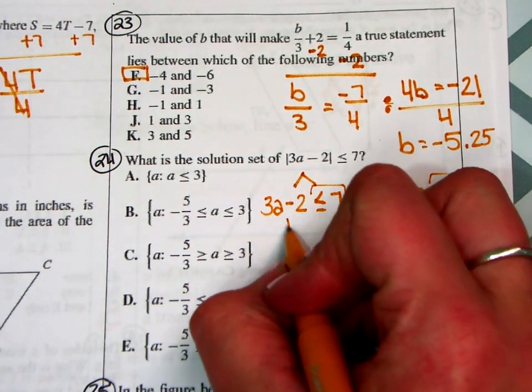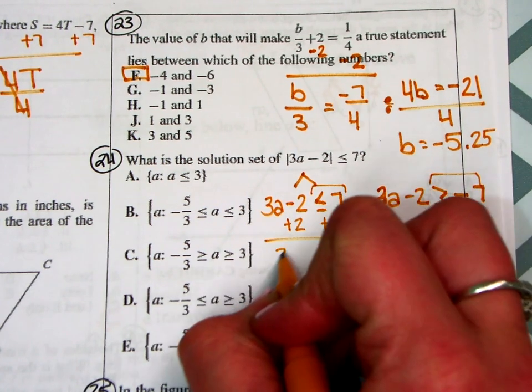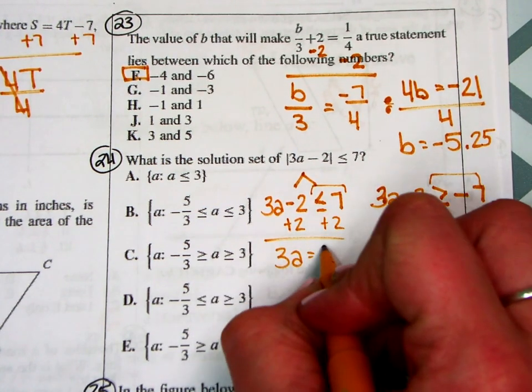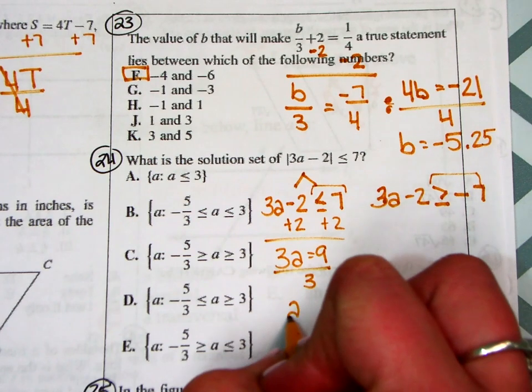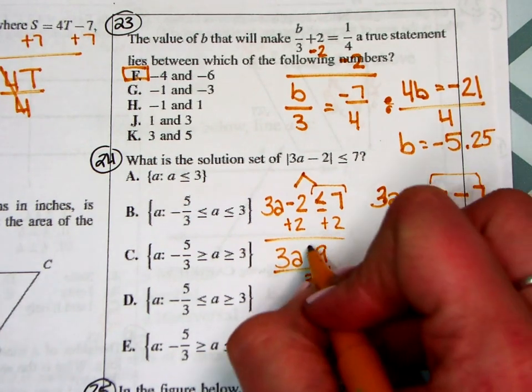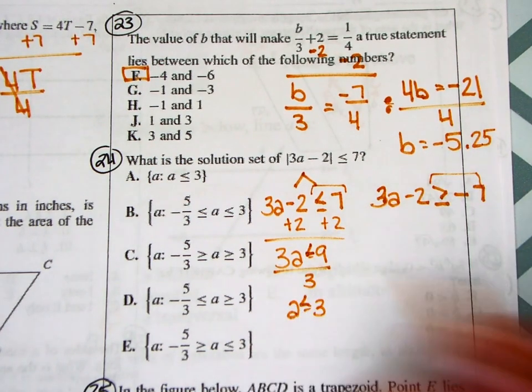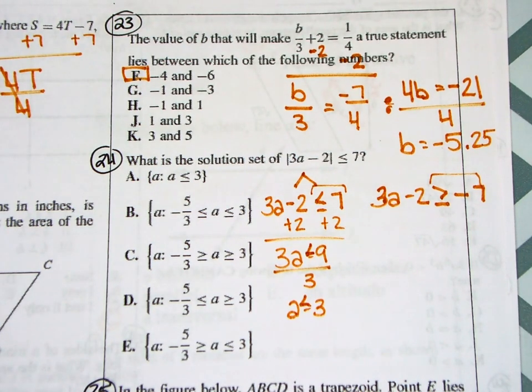So I'm going to add 2. So 3a equals 9. 9 divided by 3 is 3. Oh, I changed that to an equal sign. Oh my goodness, that is bad. Don't do that. So a is less than positive 3.